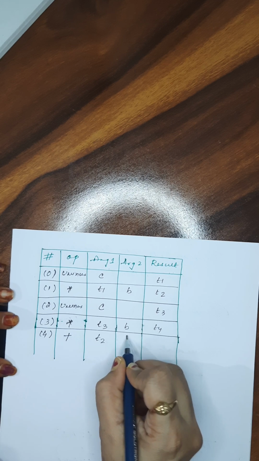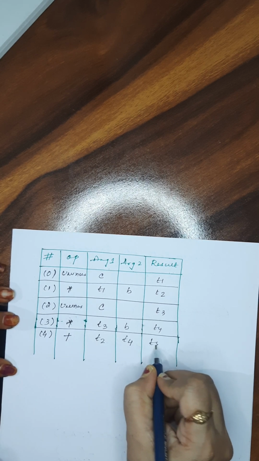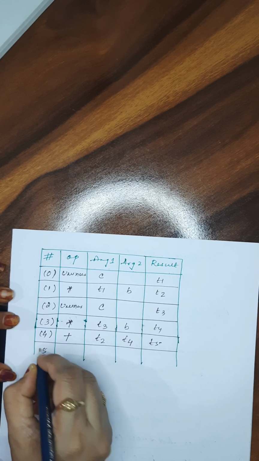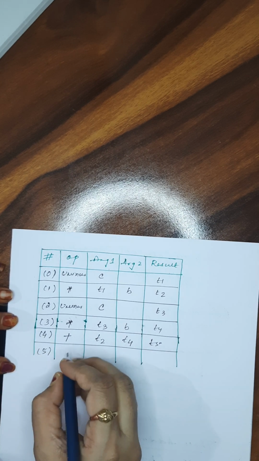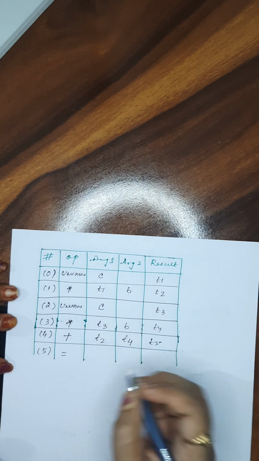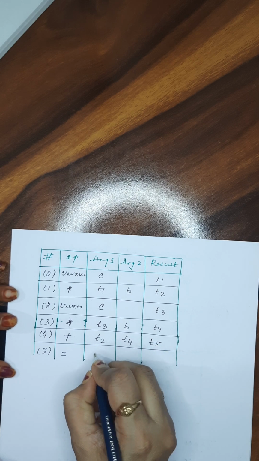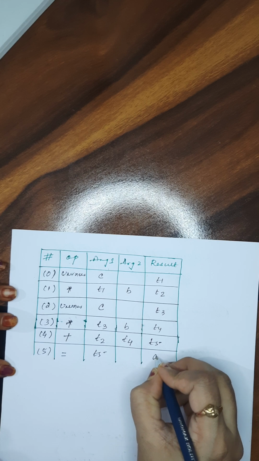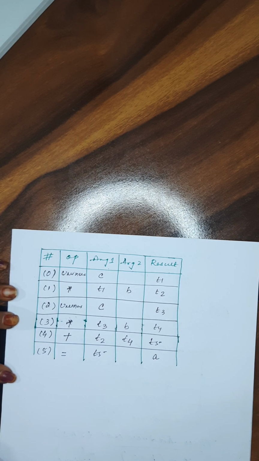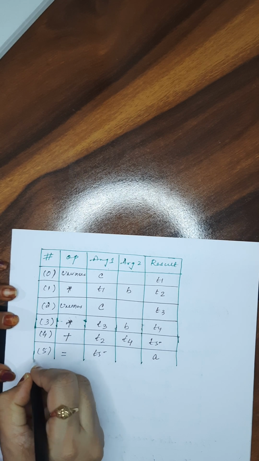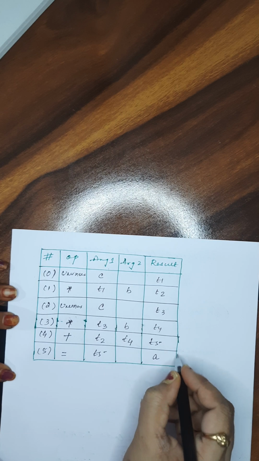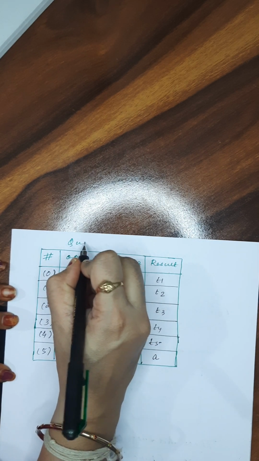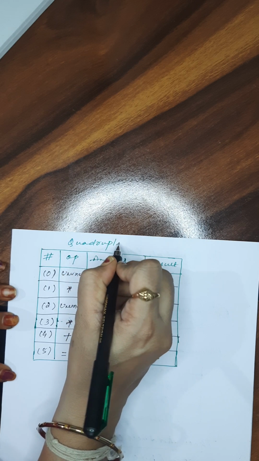One argument was T2, one argument was T4 and it was stored in T5. Then the last line number 5, where assignment operator was there, equal to, where was the value? Result was in T5. So first argument is T5, where it was stored in the result was A. Only one argument will be there and it will be stored in A. Okay. So this is the representation of a quadruple.